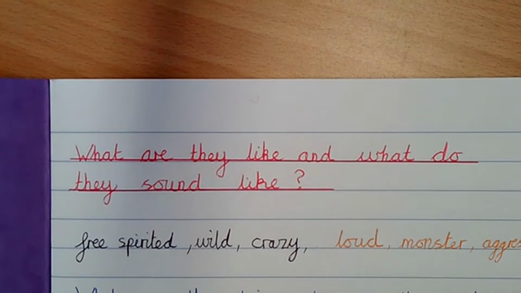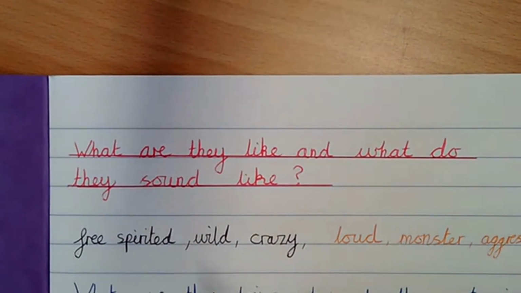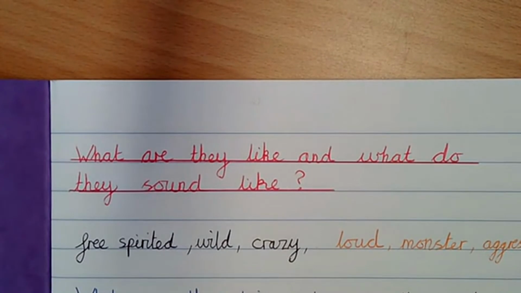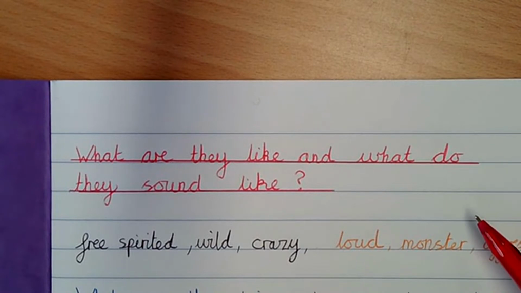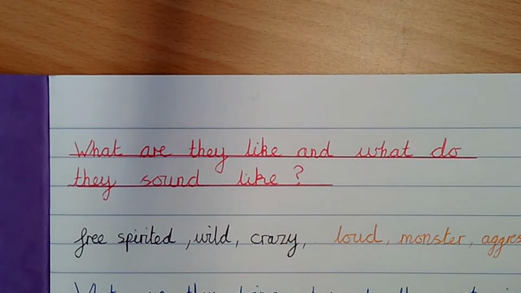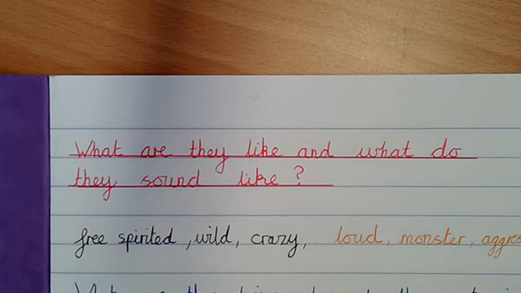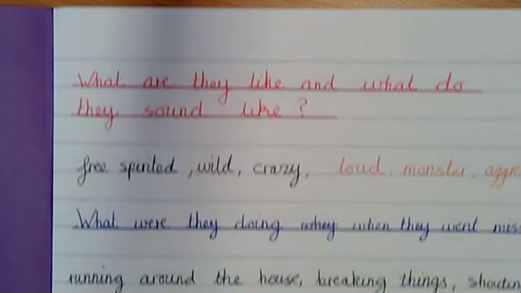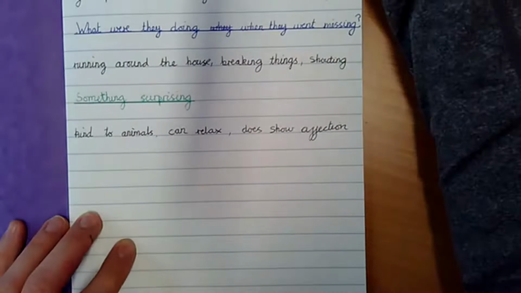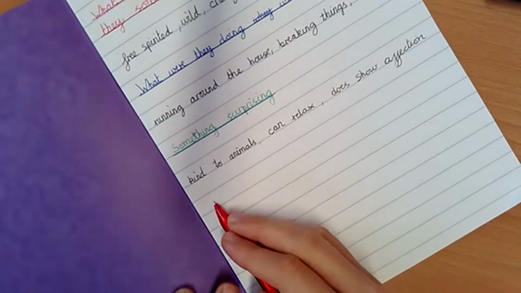Let's have a think. She's free-spirited. The girl is free-spirited, and plays as crazily as a monkey. I love that. Let me say it to myself one more time. Think it, say it, write it. So the girl is free-spirited and plays as crazily as a monkey. So here, let me zoom out. So here, I'm going to start writing.